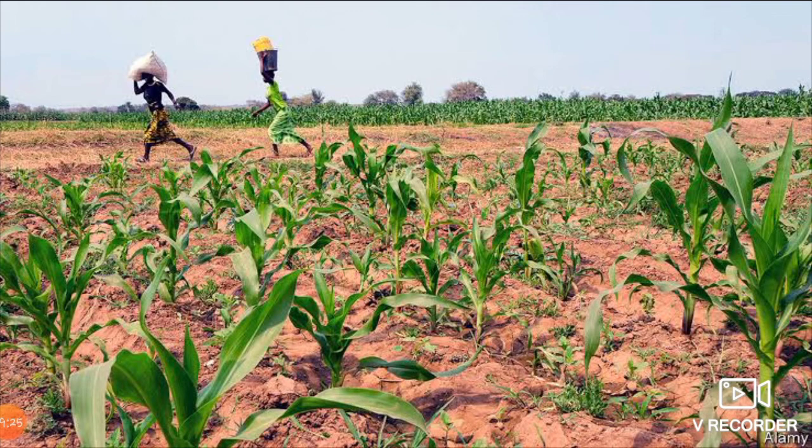Understand that, everyone? Soil erosion is a great issue for the soil, and some measures have to be taken to prevent it. So the next topic is prevention of soil erosion.